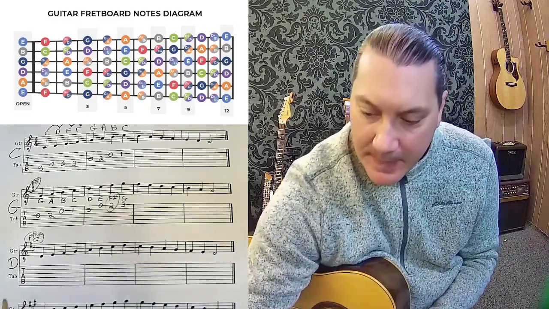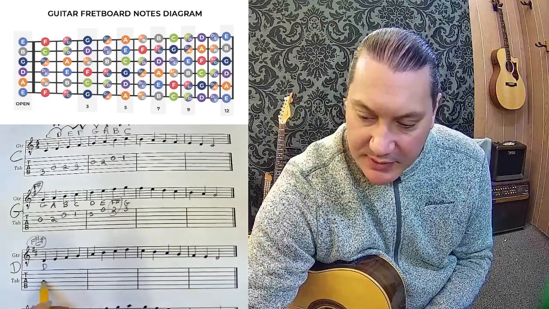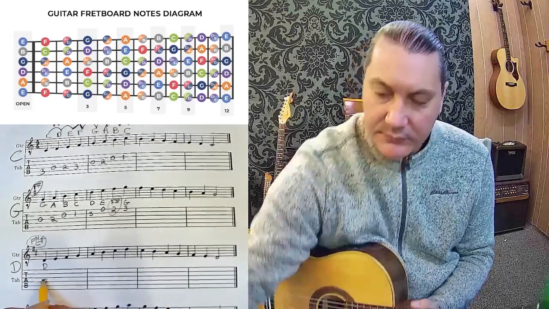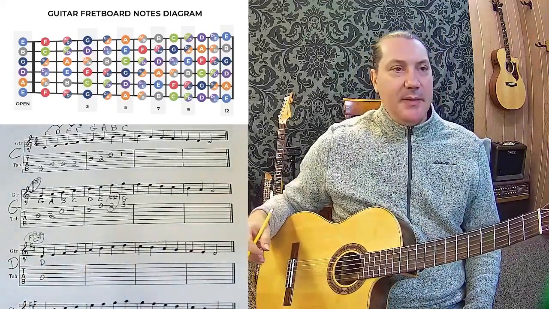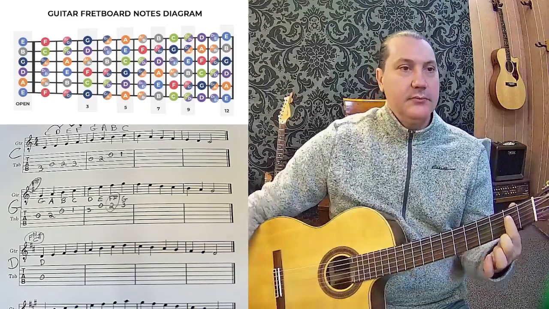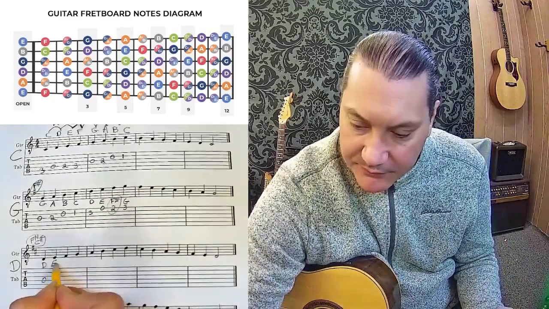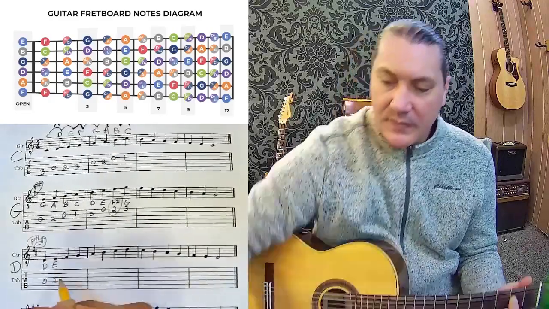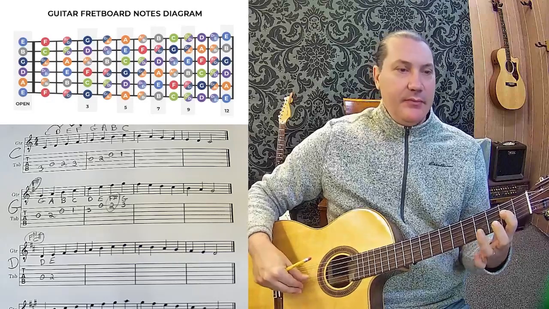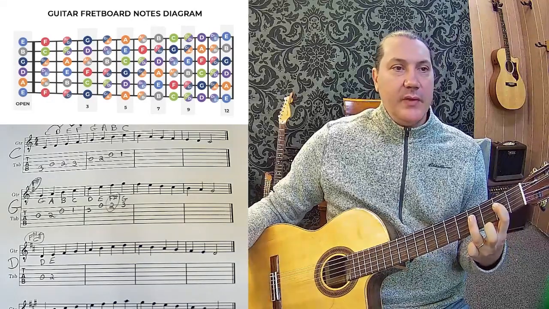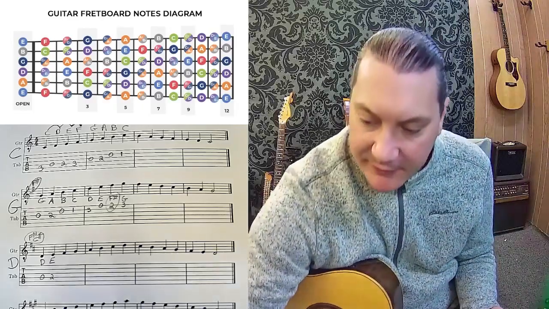Here we go. So we'll start on the music note D. We'll say it's open string D. Open D to start. Okay, what's a whole step up from D? The answer is E. Fret 2, string 4. What's a whole step up from E? You got to go 2 frets, okay? 2 frets up from E is F sharp.